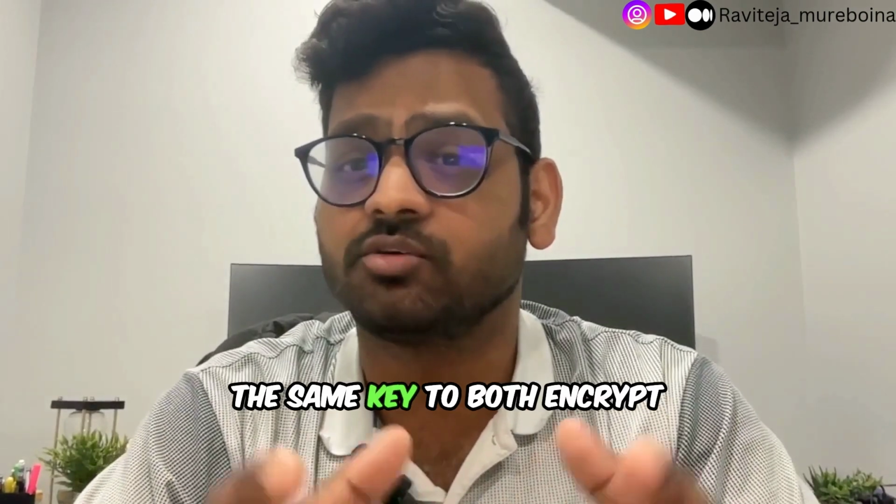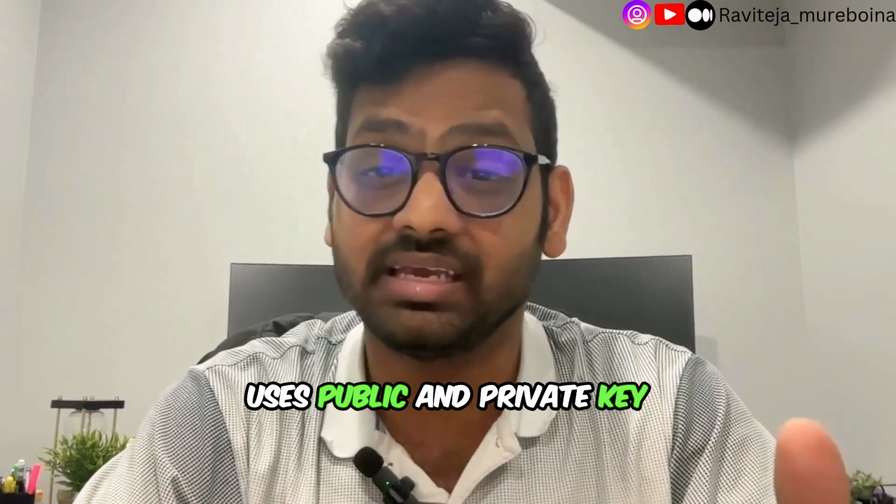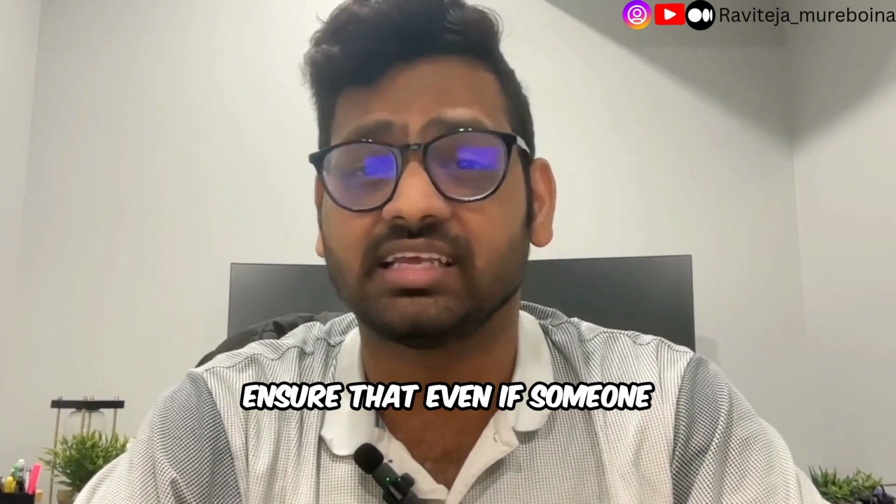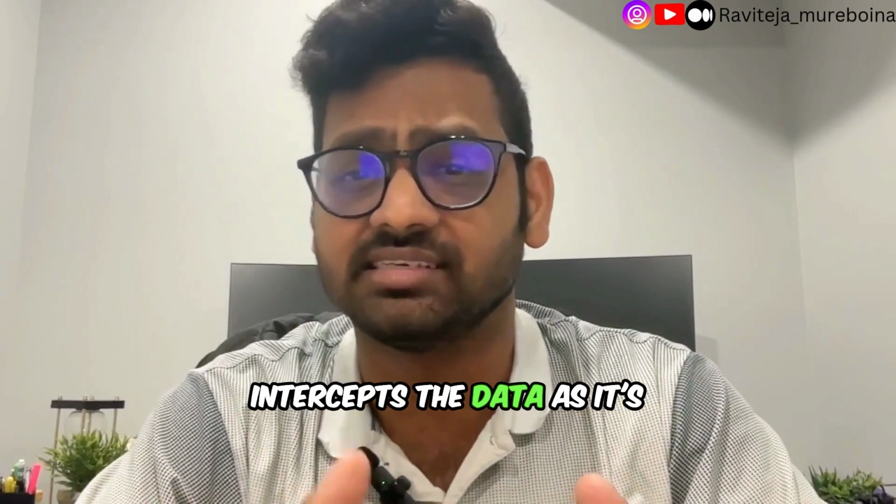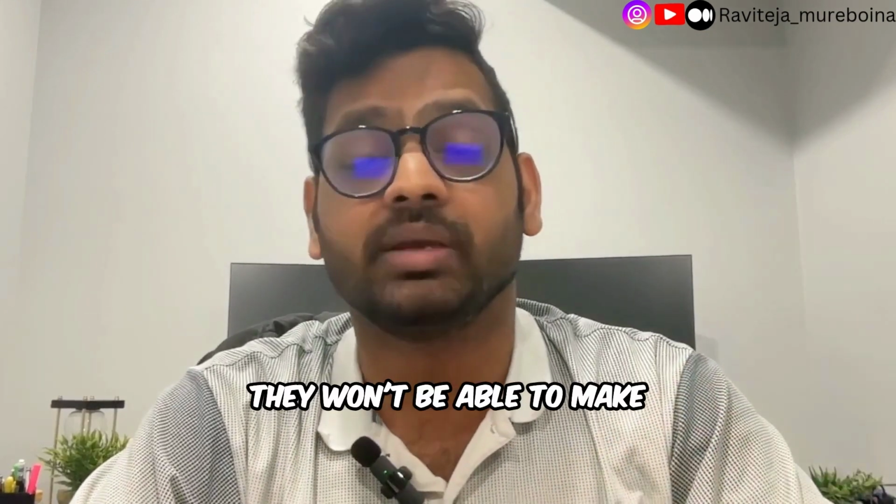to protect it. Symmetric encryption uses the same key to both encrypt and decrypt the data, while asymmetric encryption uses public and private key pairs. Together, these encryption methods ensure that even if someone intercepts the data as it's transmitted, they won't be able to make sense of it.